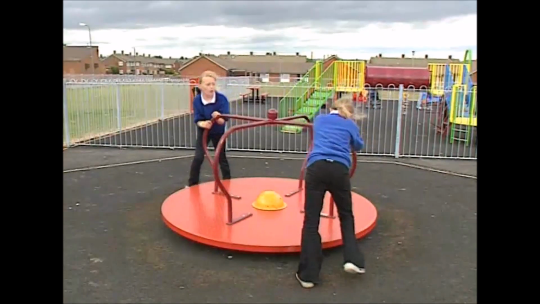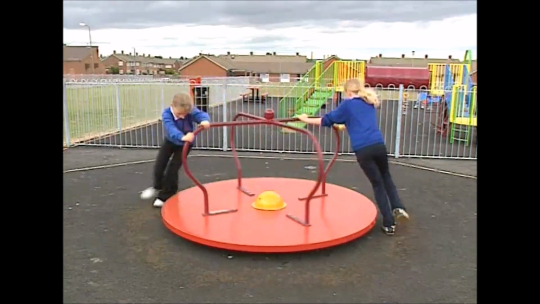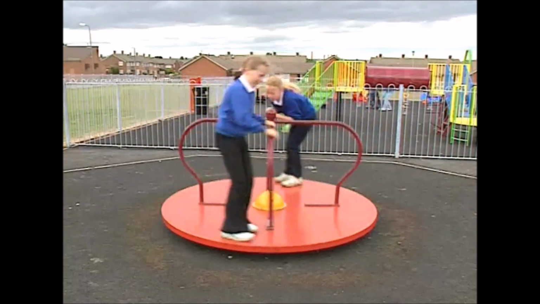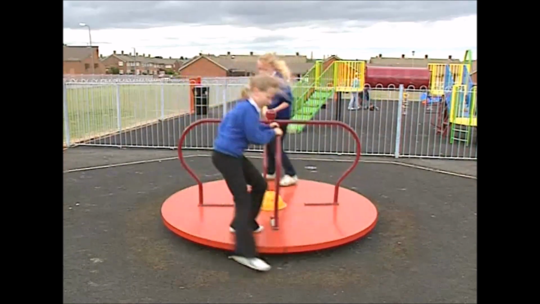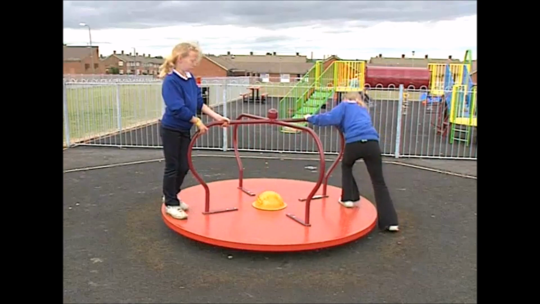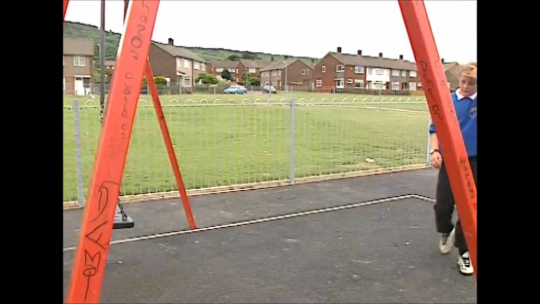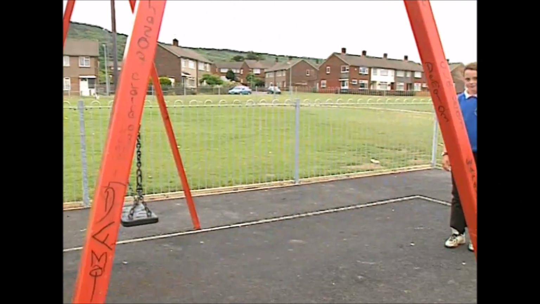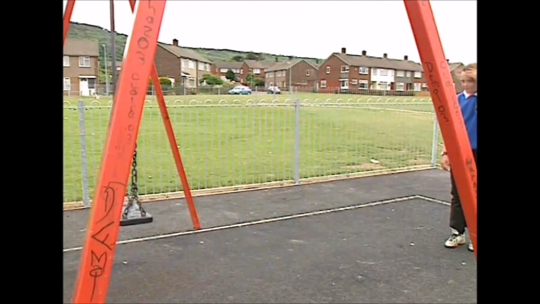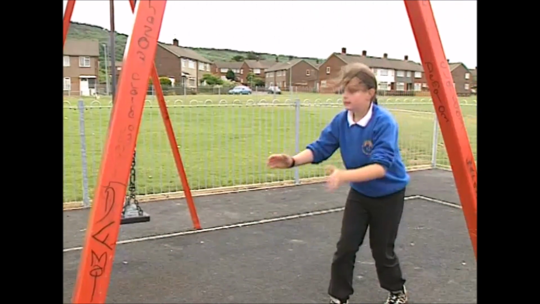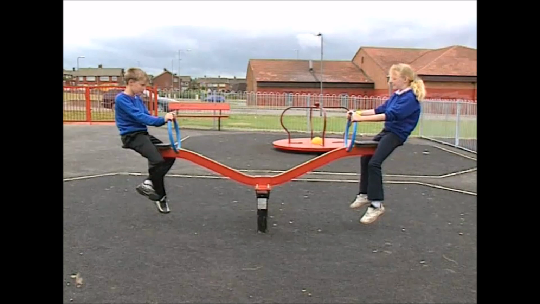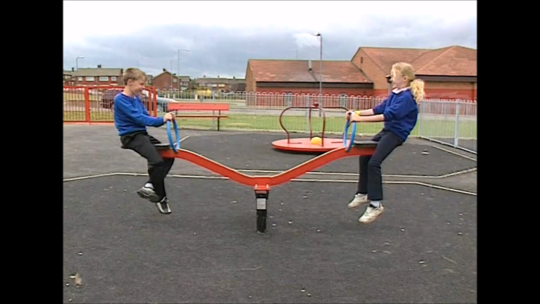How do you get this roundabout to start? Can you see how it gets started with a push? Go. And how does it stop? Kate pulls it to stop moving. It's the same with the swing. Watch how it goes faster and faster when it's being pushed, and stops when it's pulled from the back. How would you get this seesaw to move? It seems to be stuck in one place. It needs a push from their feet.